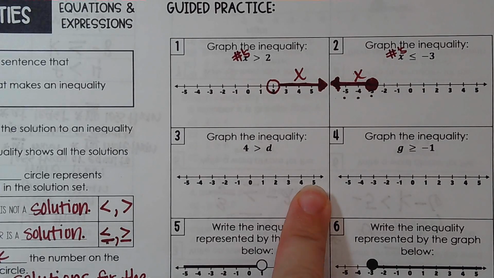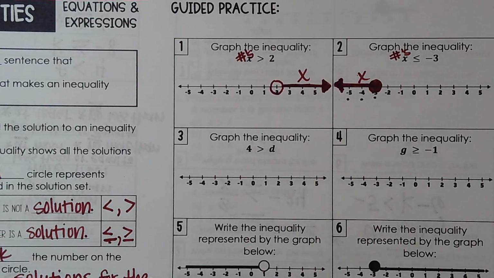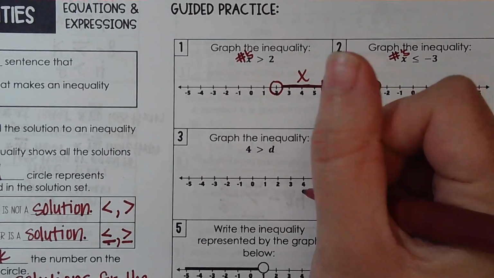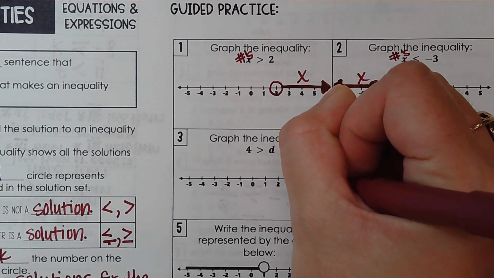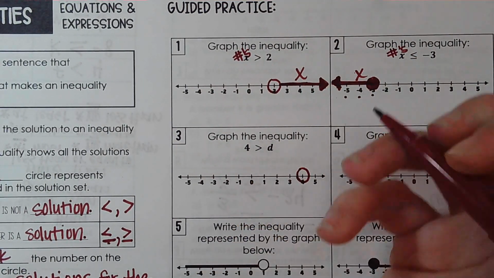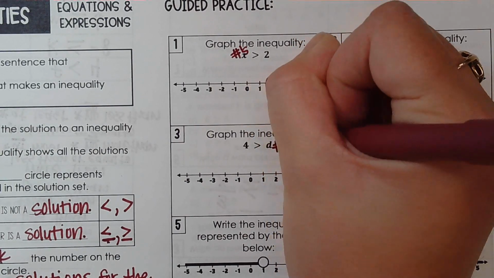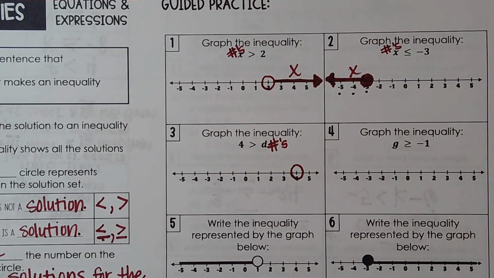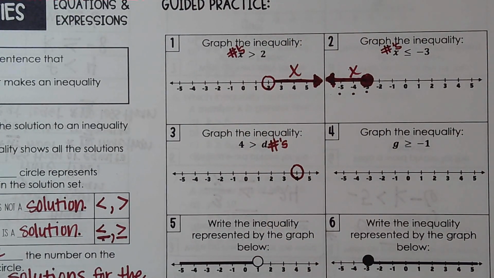All right, here we go. Graph the inequality. 4 is greater than d. Well, what's my number? Positive 4. Open or closed? Open. 4 is greater than my possible numbers. So what is greater? What's the greatest right now?